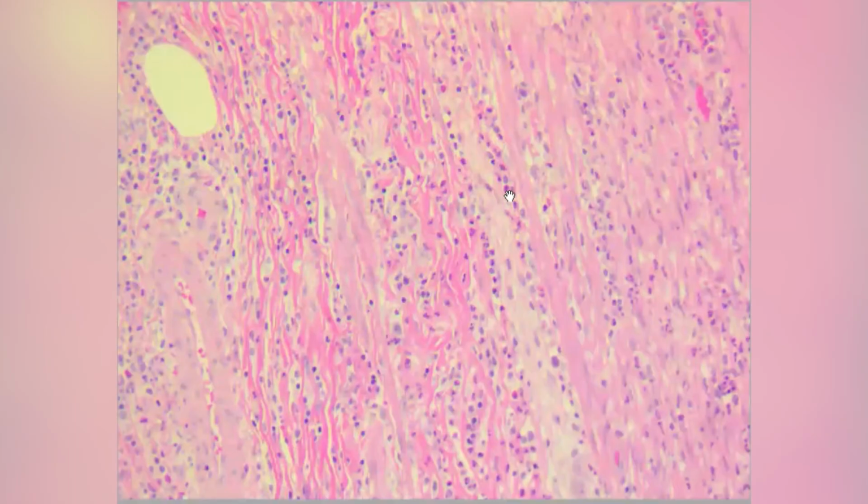Let's go at 20x. So this is the muscularis propria, and as we can see, we have some, or many actually, neutrophils present. These are all neutrophils. So this is acute inflammation. This is another neutrophil, and I think you can appreciate more and more neutrophils present in the muscularis propria. And this is diagnostic for acute appendicitis.